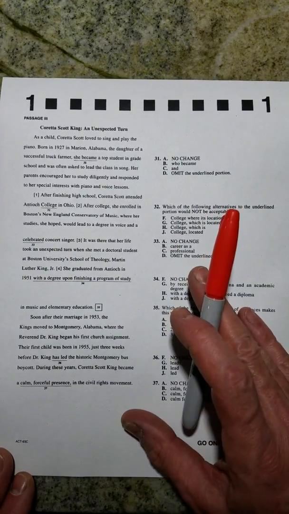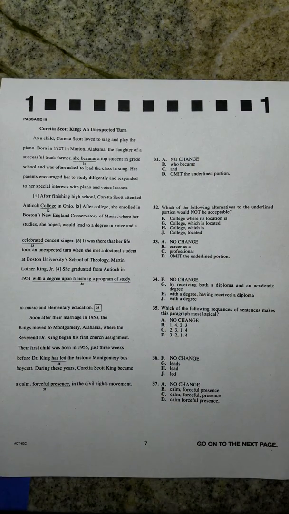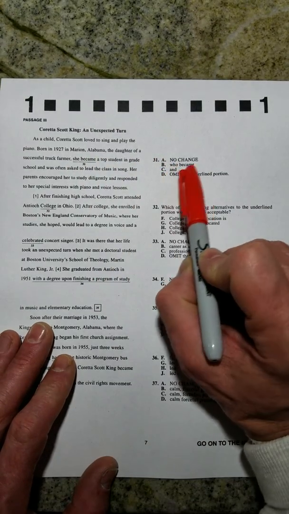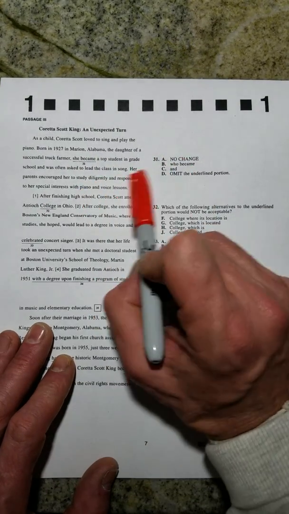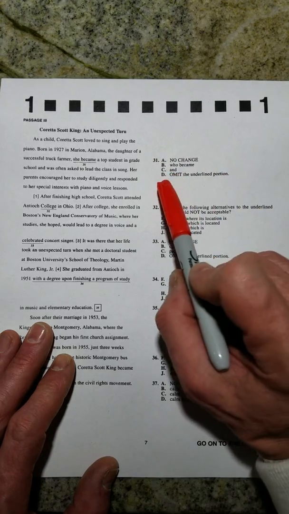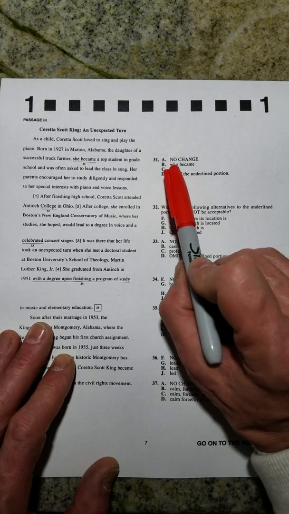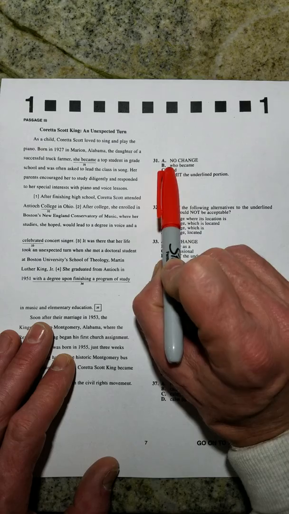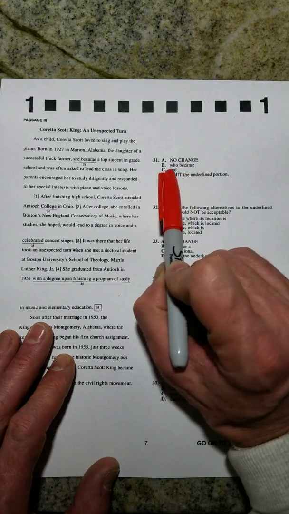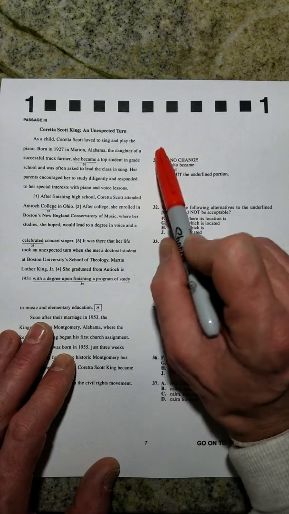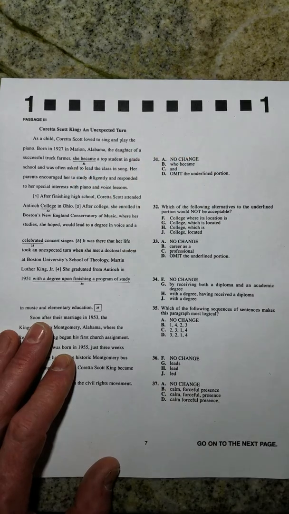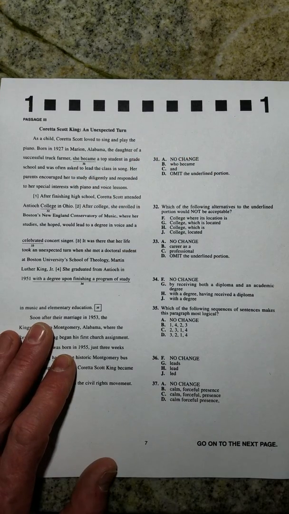Next problem, kids, it's practice problem number 31. The first thing that I did is I came over here. It said she became, who became, and omit. First of all, I'm thinking about the rules of grammar. When you look over here, what's the difference between she became and who became? And. Think about what we just talked about. Answer this question, problem 31.